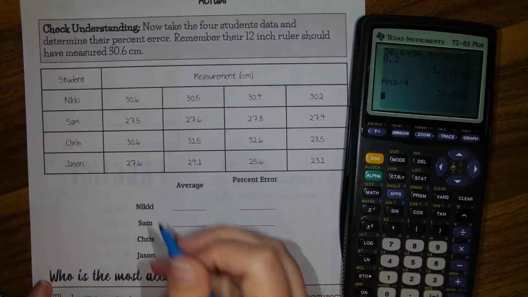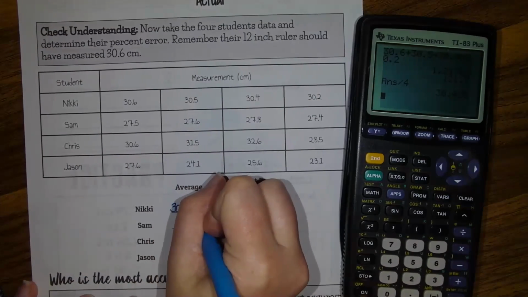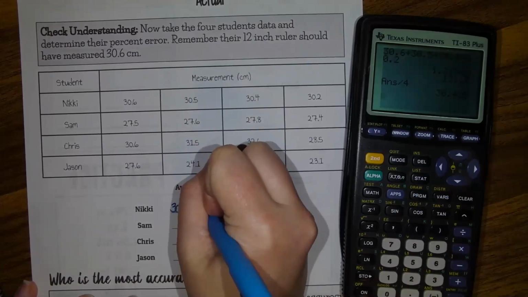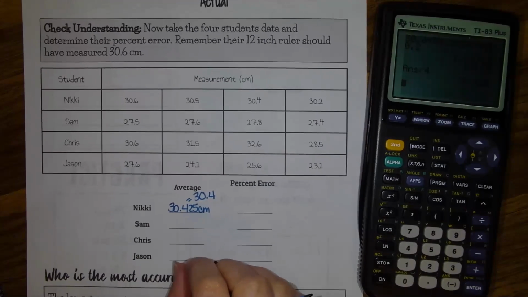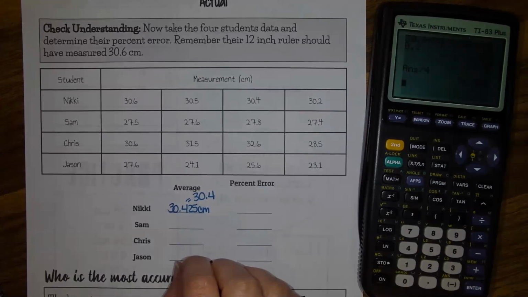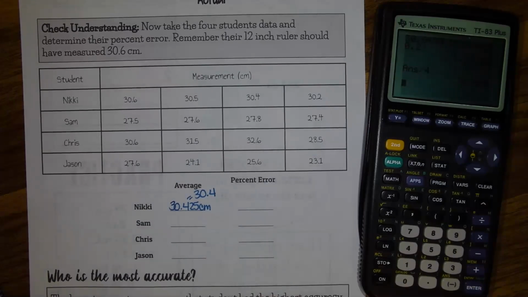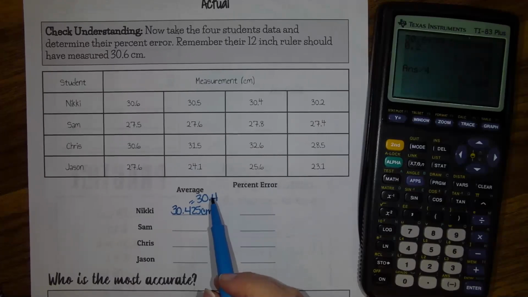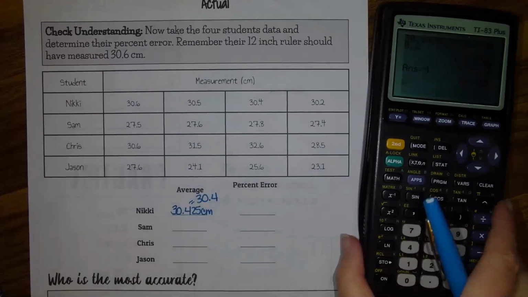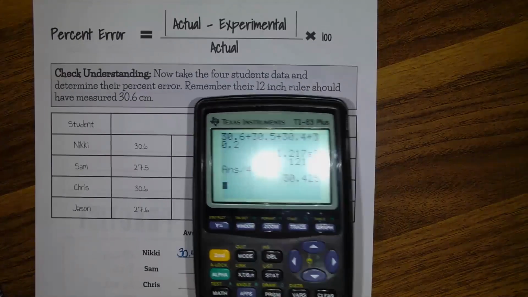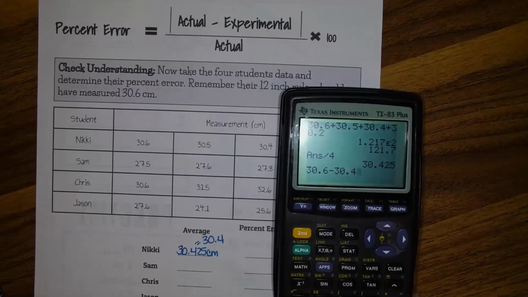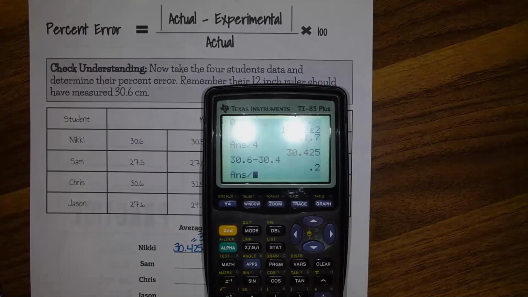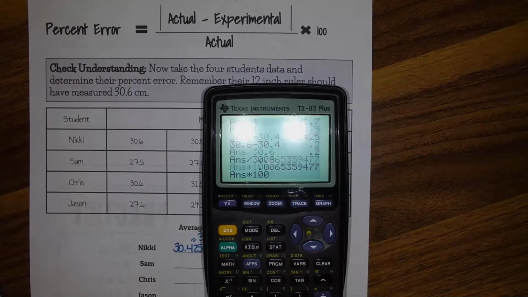So we get 30.425 cm, which we're just going to do to the first decimal place for the rest of these. We'll explain in a little bit why we do that, but for right now, just leave that as is. So we're going to take 30.4, and our accepted value is 30.6. So we're doing our actual, which is 30.6, minus our experimental, which we found to be 30.4, and then divide that by 30.6. And then we're going to multiply by 100.